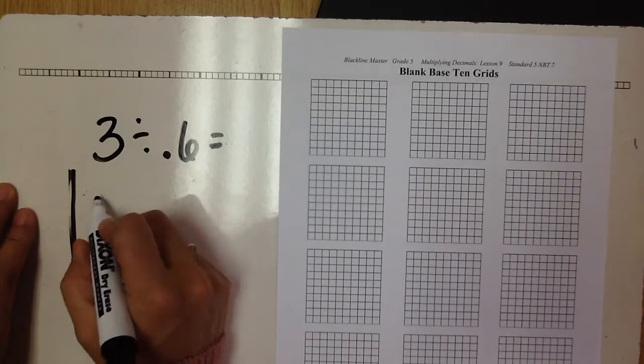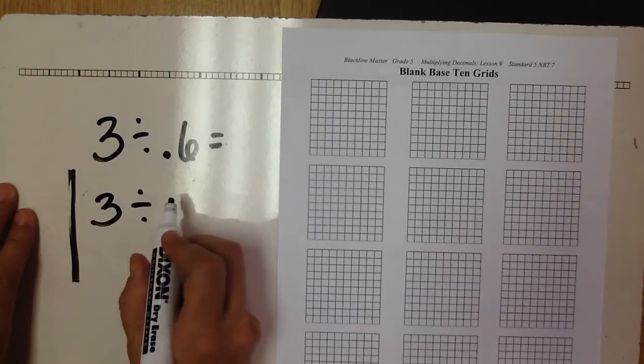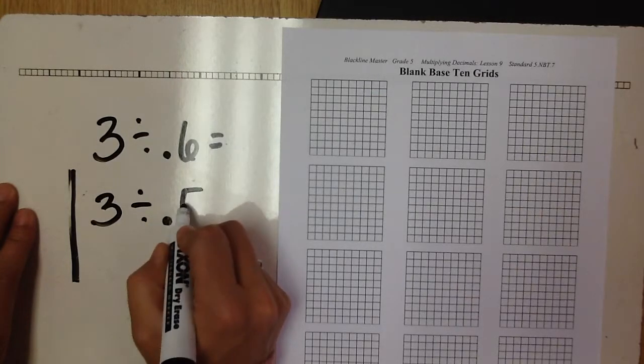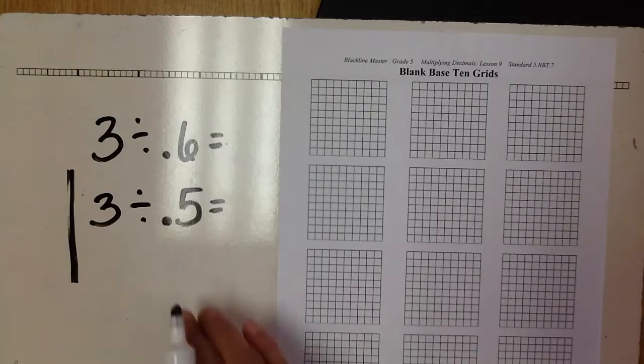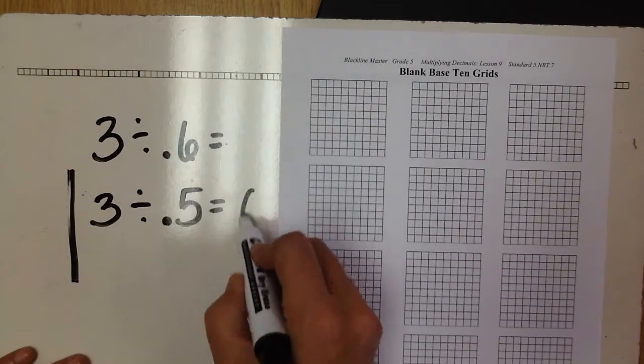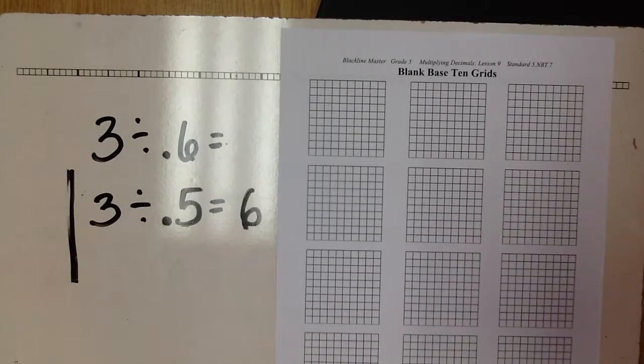if it's reasonable. So I'm going to keep 3 as 3 and I'm going to round 6/10 to 5/10 because that's like 1/2. So if I have 3 pieces and I split each of them into half, then I will end up having 6 pieces. So this is my estimate that I'm going to compare my actual answer to whenever I'm finished.